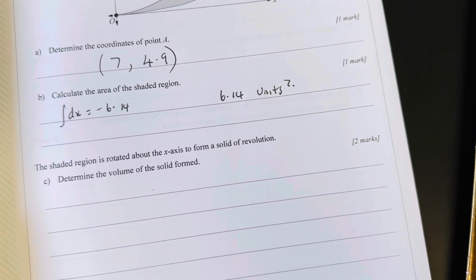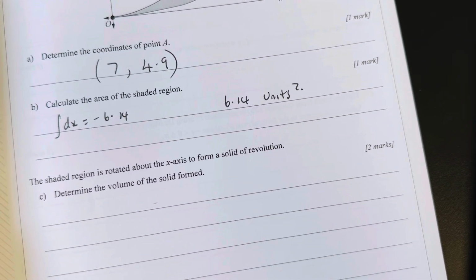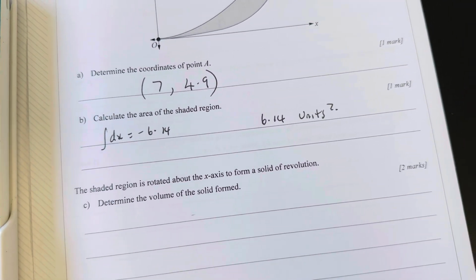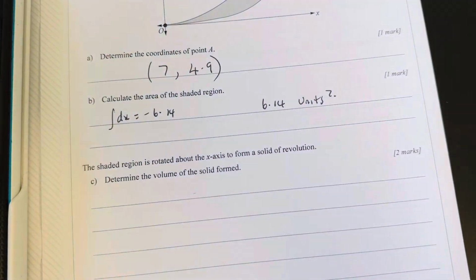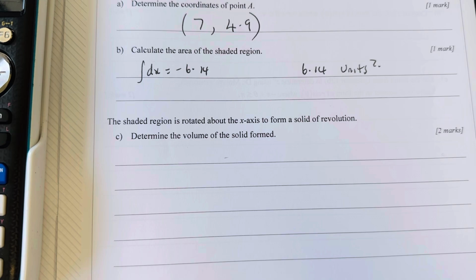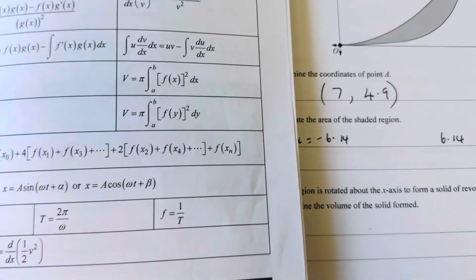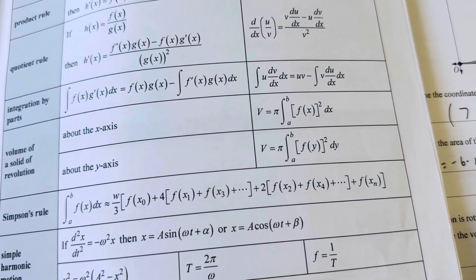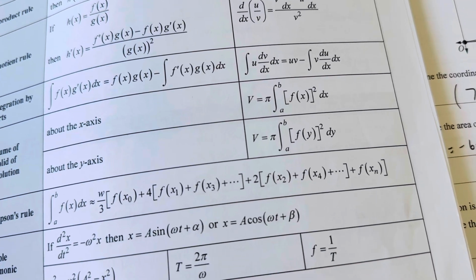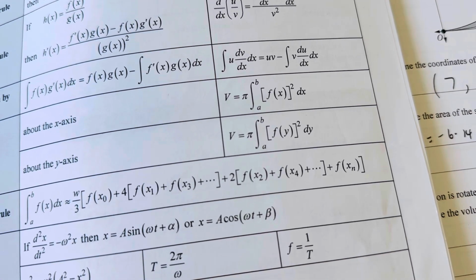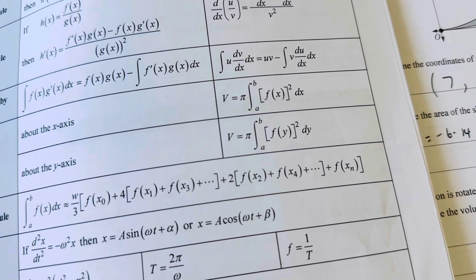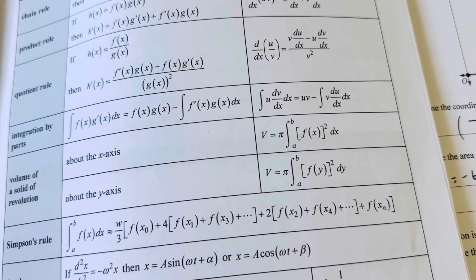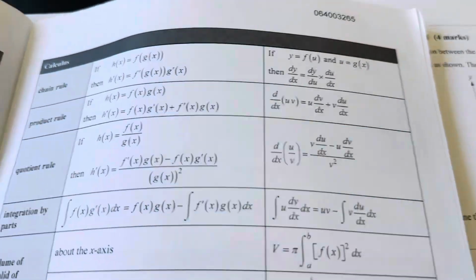Now it said the shaded region is rotated about the x-axis to form a solid of revolution. To determine the volume of the solid of revolution, all right, so back to the rule sheet. Around the x-axis, as they want it. So V equals pi, integral from a to b, of f(x) squared. So it's this one here.